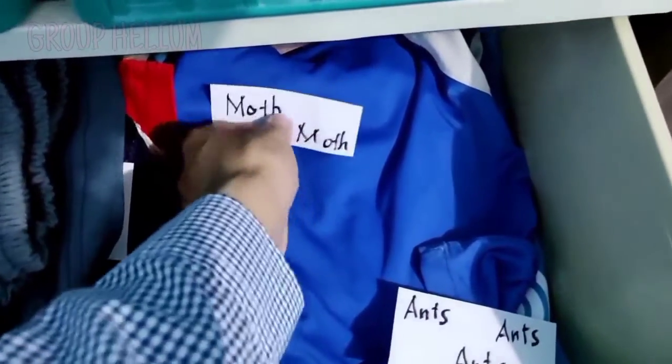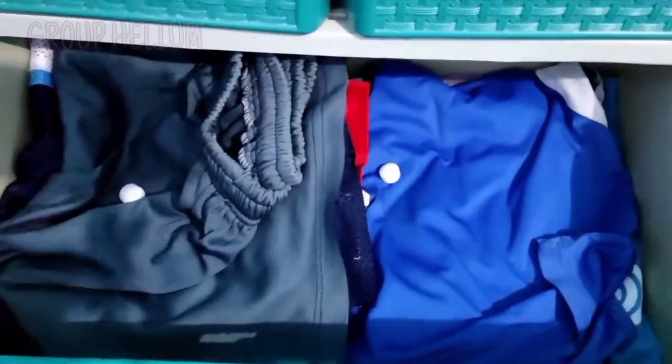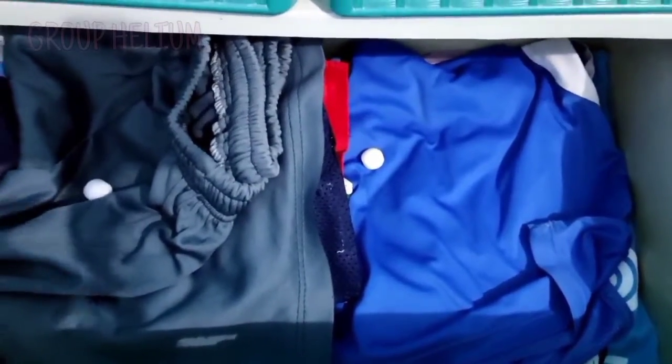Look at that. There are many insects right now. Thankfully, I have found a solution on the internet. These are naphthalene balls. In the results, you can clearly see that there are no more insects. How do these white balls or these mothballs work?